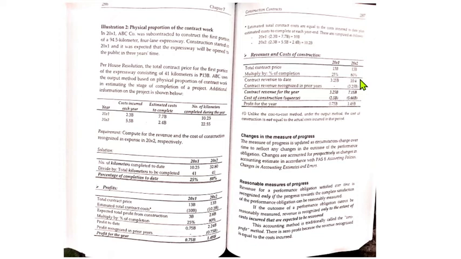Okay. We have a footnote here. Unlike in the cost-to-cost method, under the output method, the cost of construction is not equal to the actual cost incurred in that period kasi nga ang ginagamit mo is output method. Please be mindful of that.